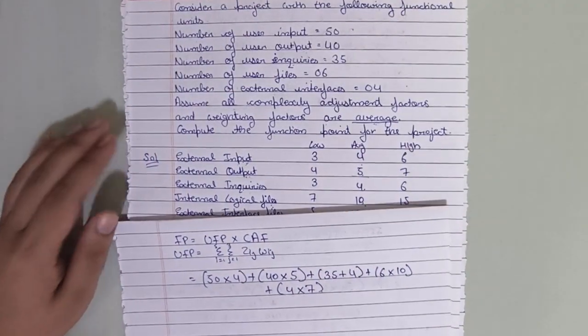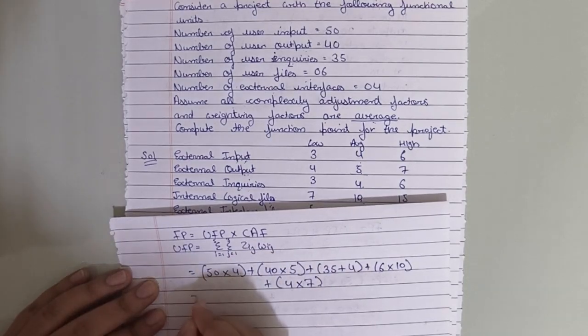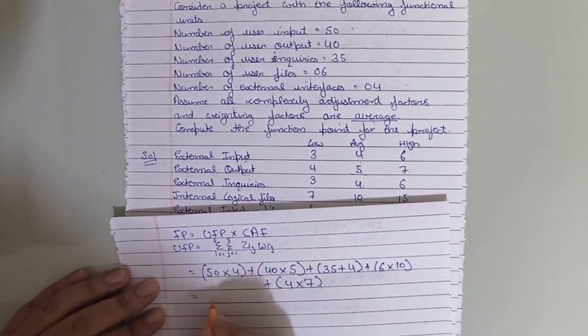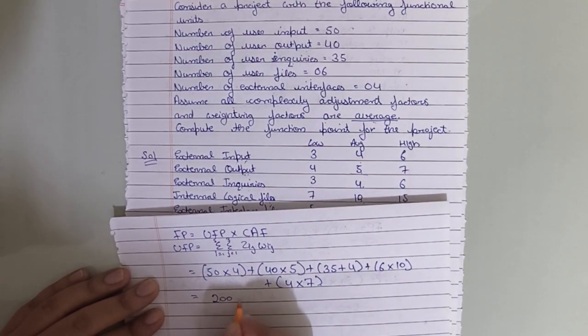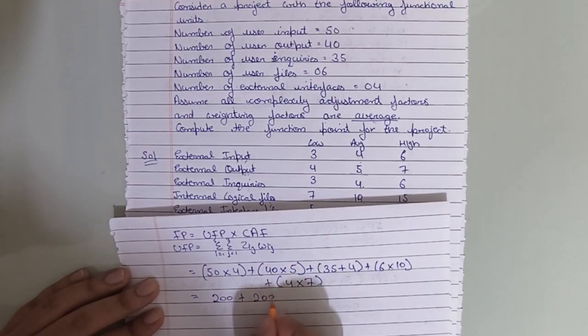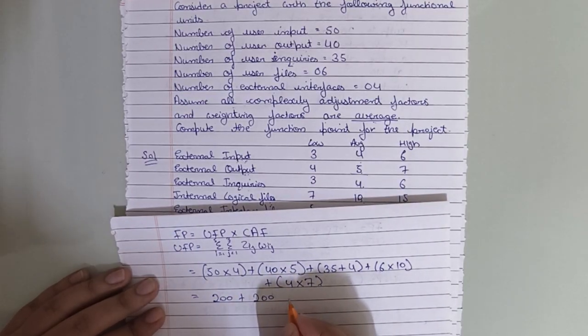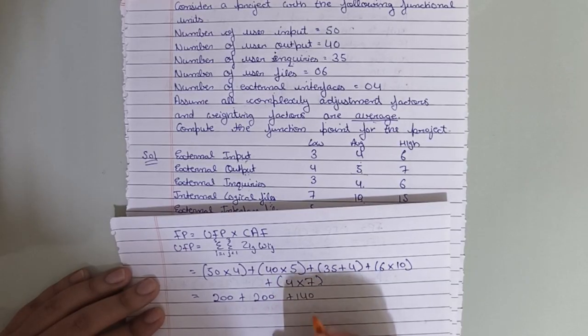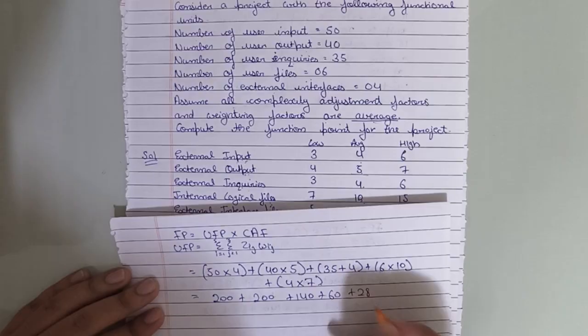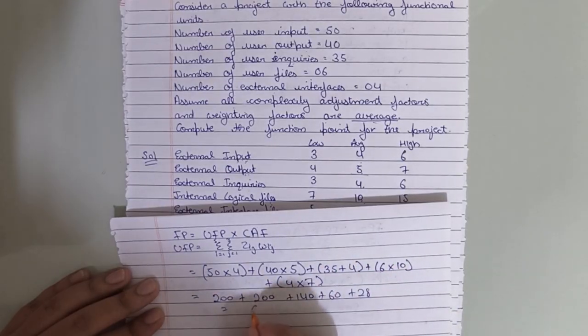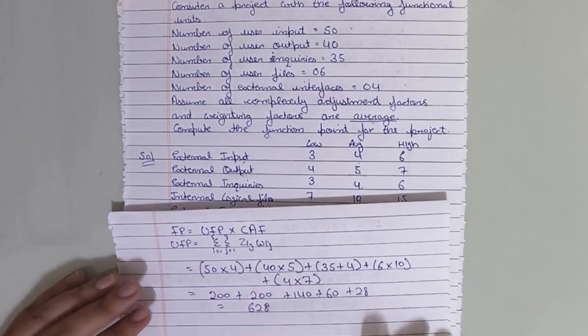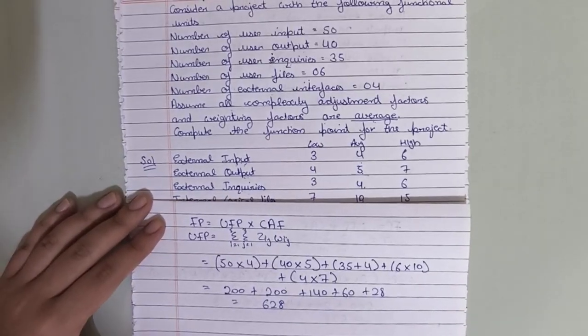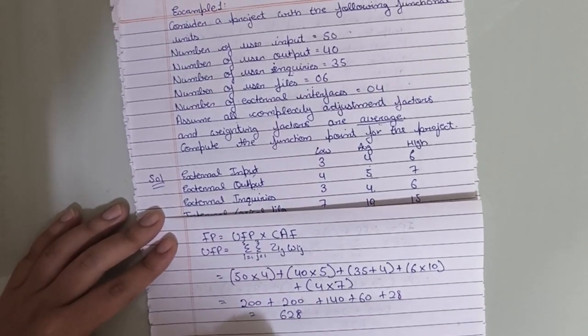So further we have to calculate this. The answer is 200 plus 200 plus 140 plus 60 plus 28. The total is 628. Now next we have to calculate CAF.